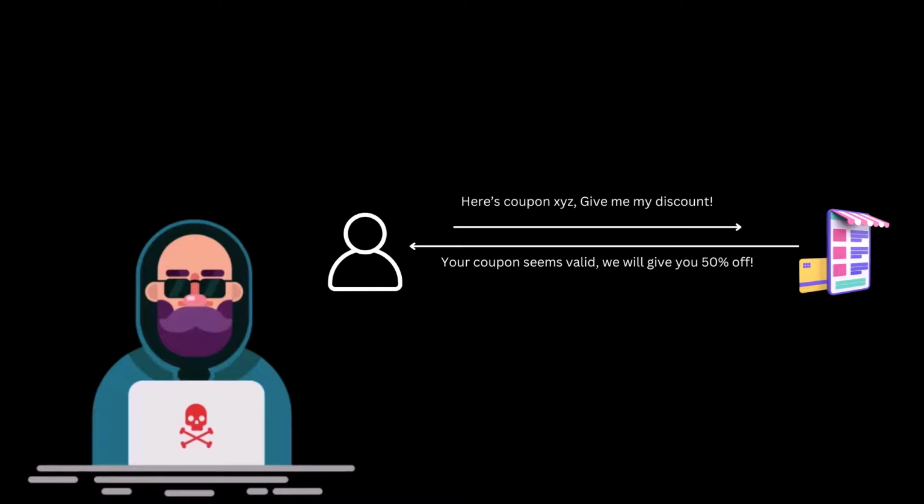So this is what you call a business logic vulnerability: a vulnerability which is fundamentally in the logic of the application. In scenario one, the expectation was that you can use the coupon only once. So this is logic one. But we are able to abuse this feature and execute another logic, which was to use the same coupon twice.